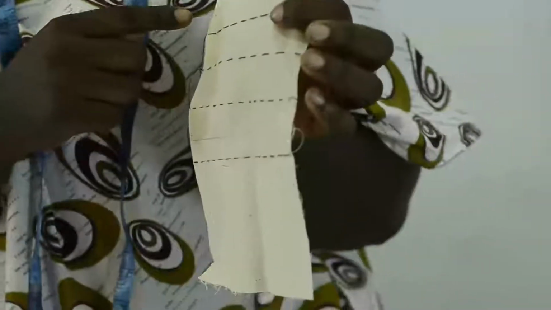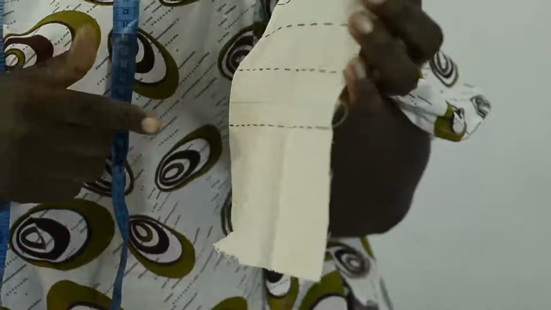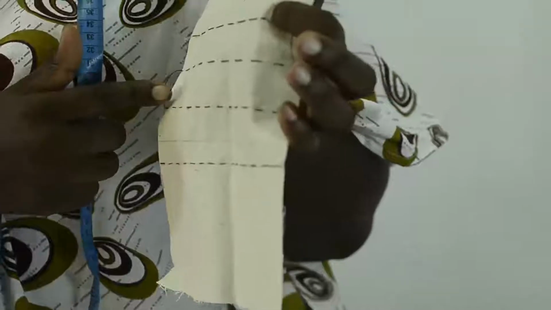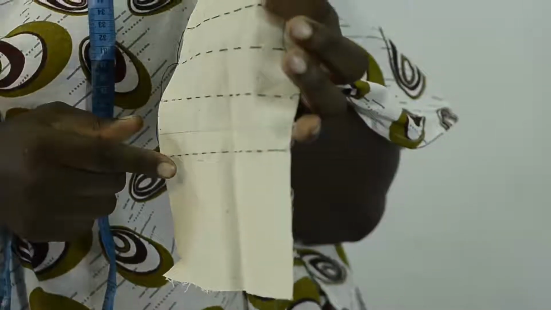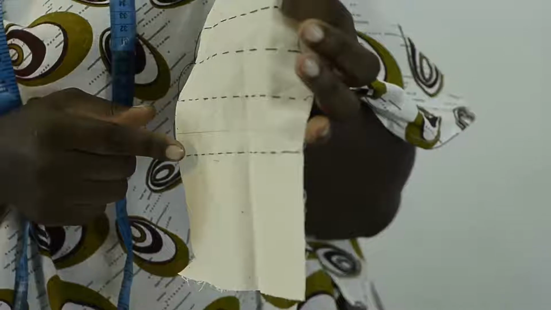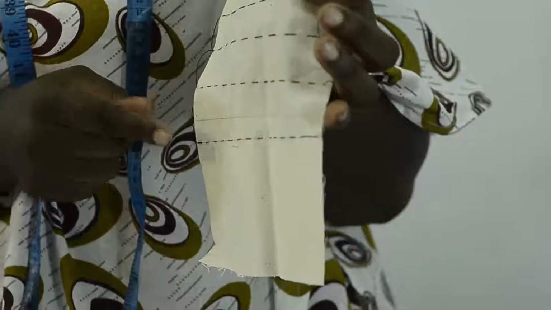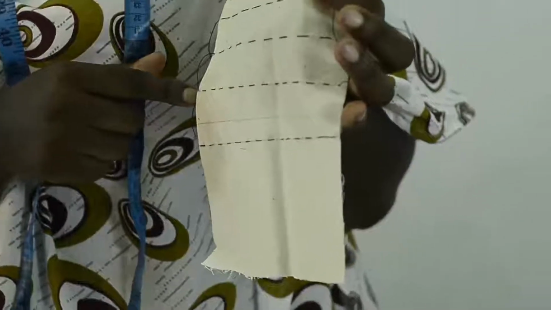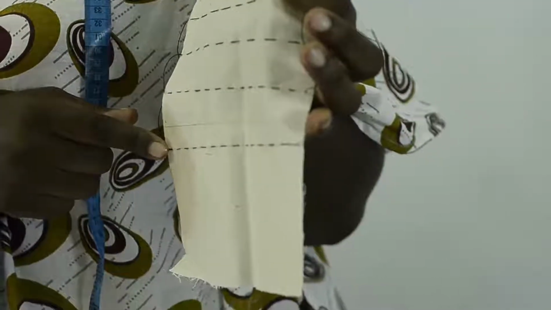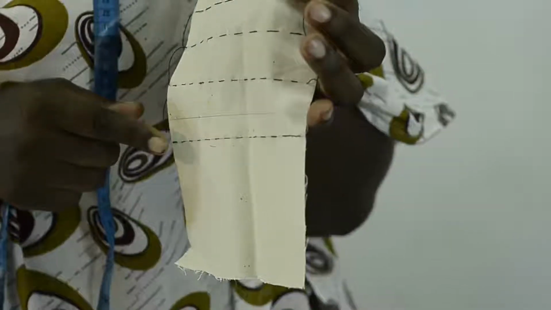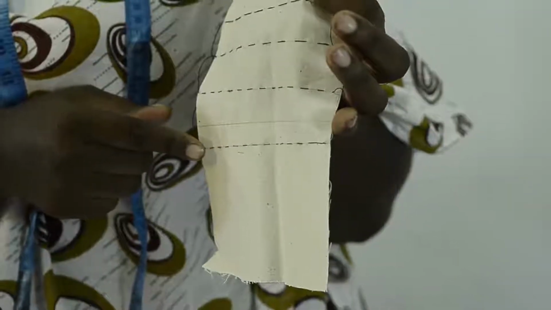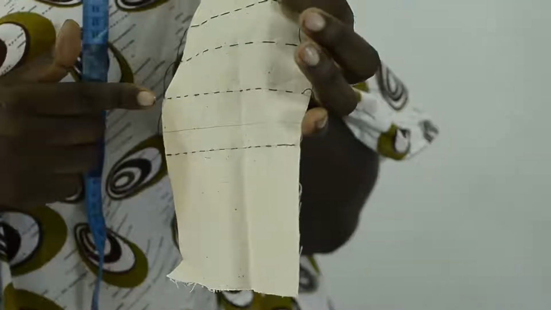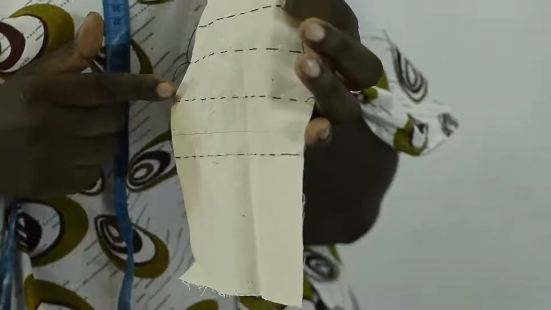You will see the difference between the running stitches and the tacking stitches. When you see the even tacking, you think it's similar to the running stitches. Yes, it's similar, but just that with the even tacking stitches, we didn't secure the ends. The running, we secured it, because the running is more of like a permanent stitch, and then even tacking is a temporary stitch.